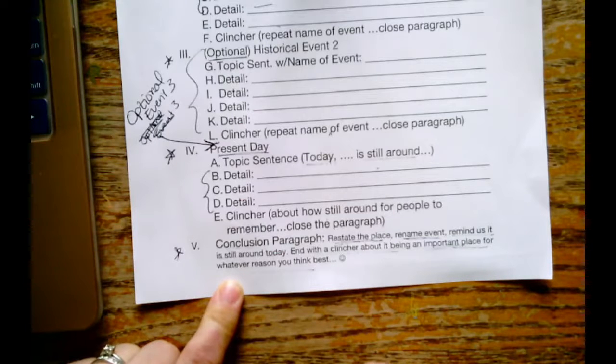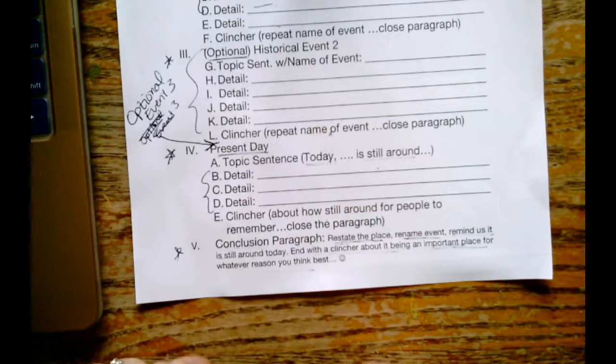Some places, something amazing happened that we want to remember. And some places, something horrible happened that we're trying to remember, because it helps us to learn not to repeat those mistakes. It helps us to learn. That's why we study history, is it helps us learn things.